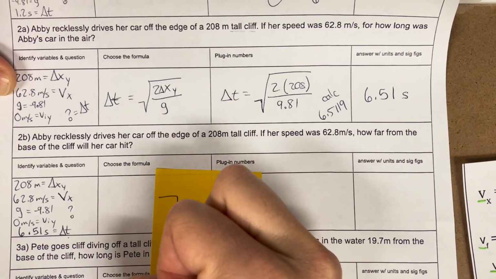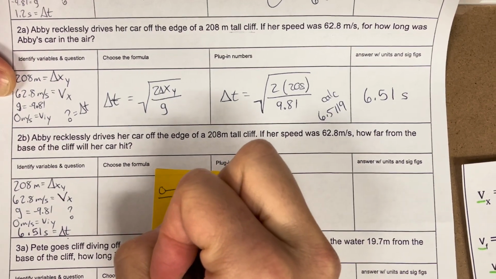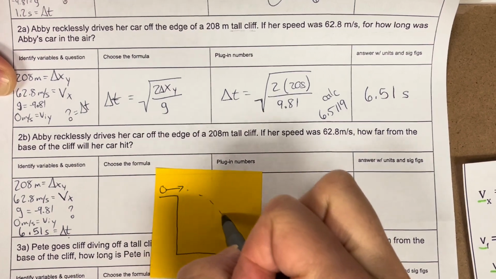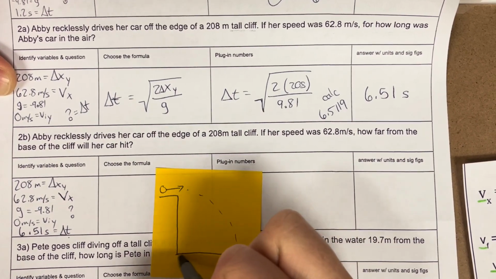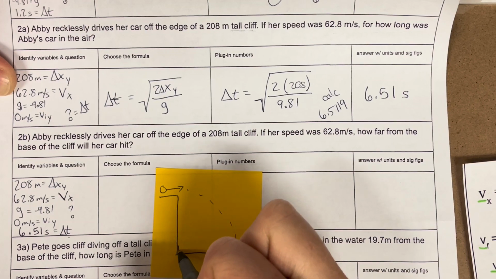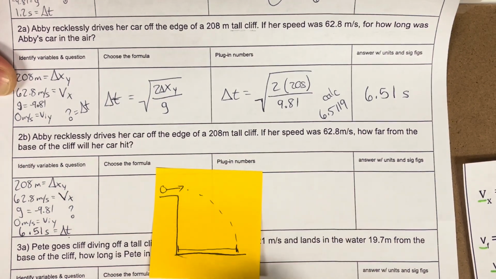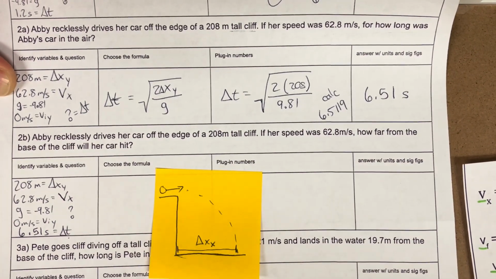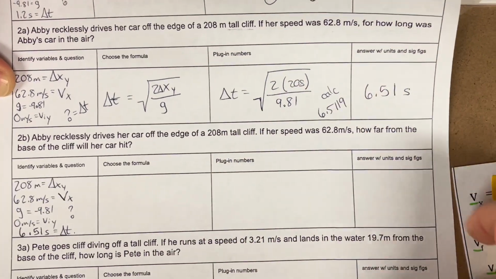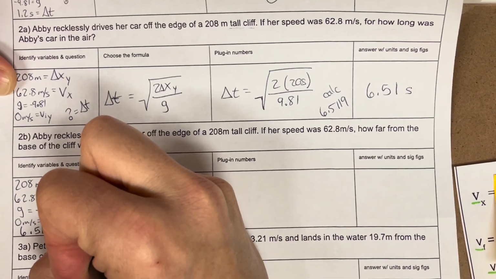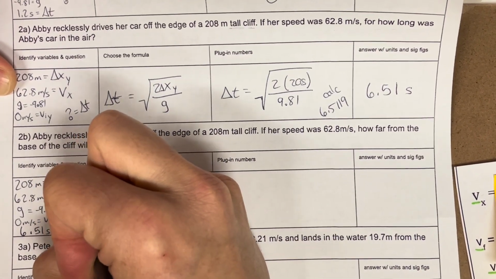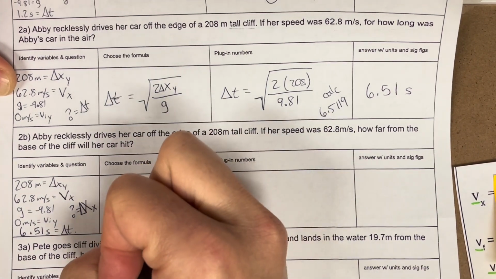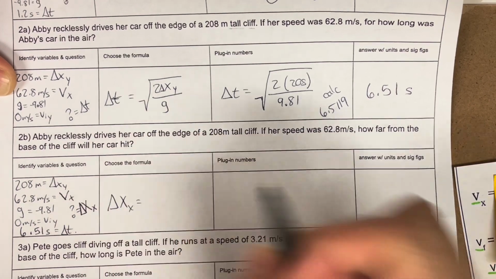So we have a projectile off of a cliff. The question is asking when it lands, how far has it moved horizontally? So we want displacement. Horizontal displacement is what the question is asking us to solve for.